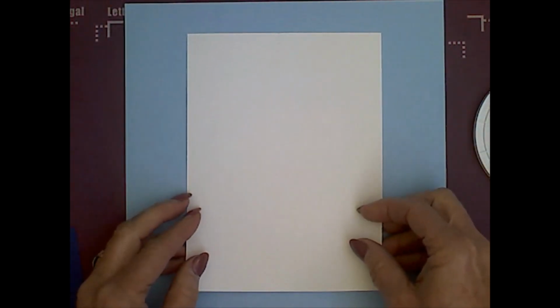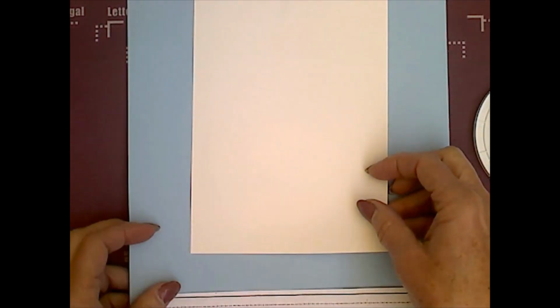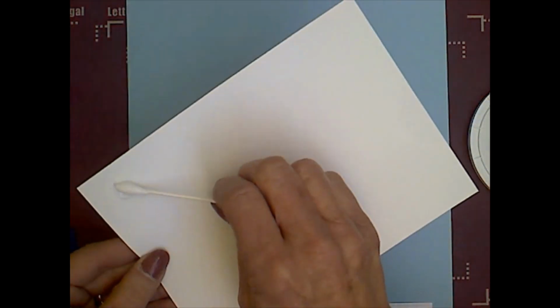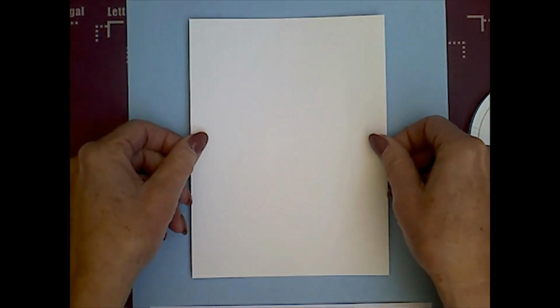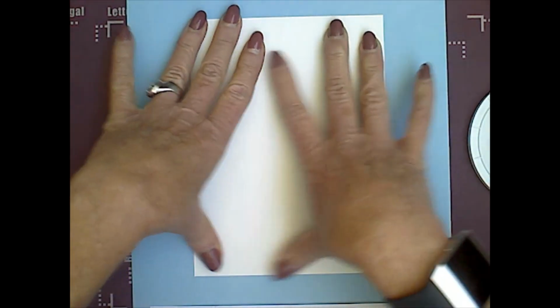Then you're going to take this white rectangle and we're going to glue it to the middle of our paper. Going to add a little extra glue to the middle. Okay, so try to get that right in the middle of your paper.